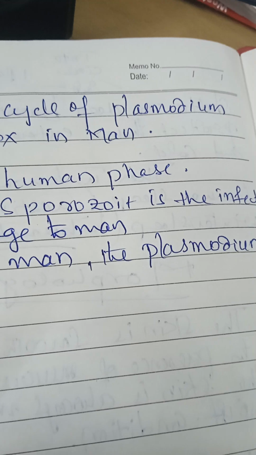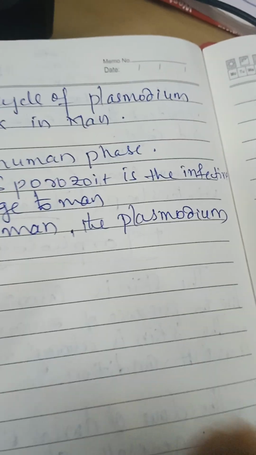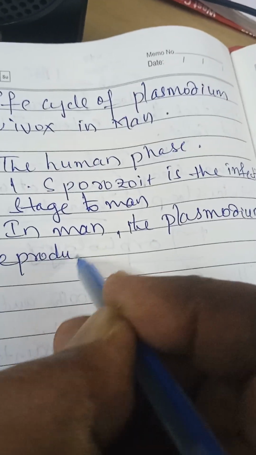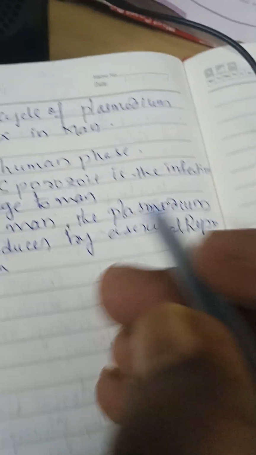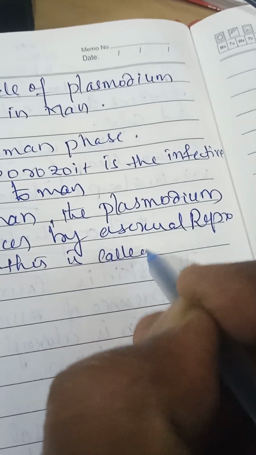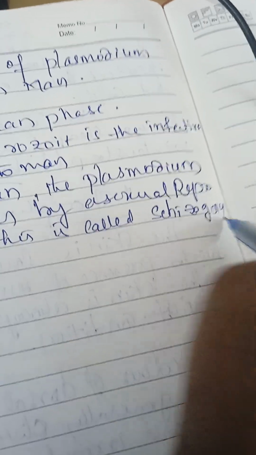In man, the plasmodium reproduces by asexual reproduction. So this is called schizogony.